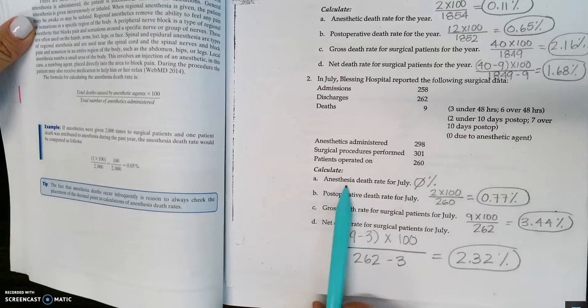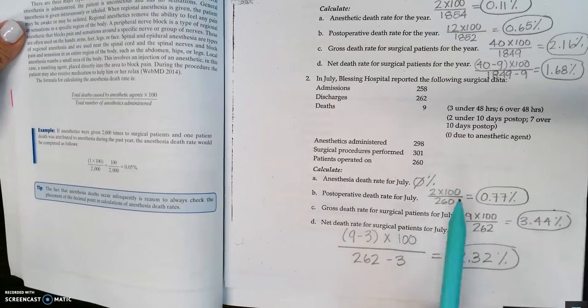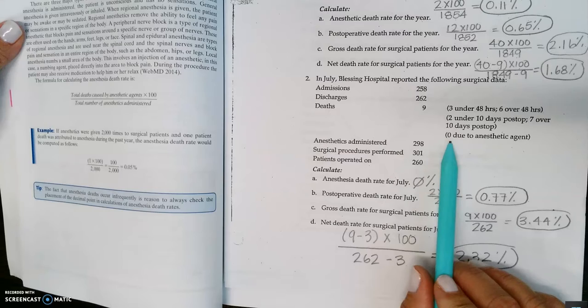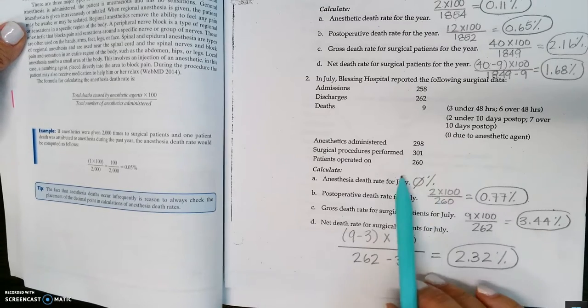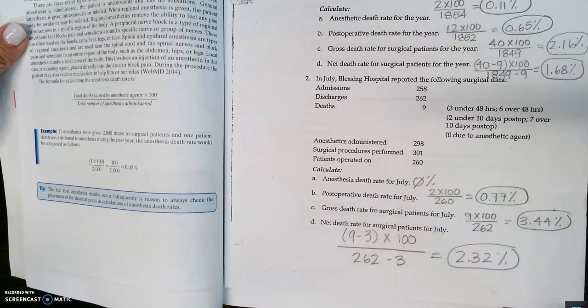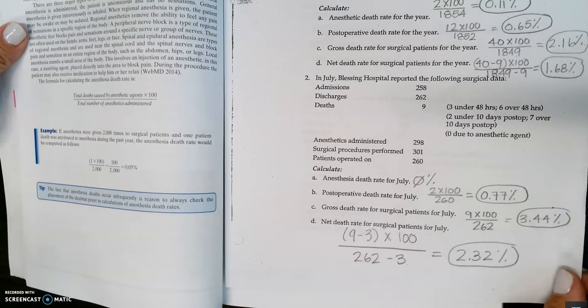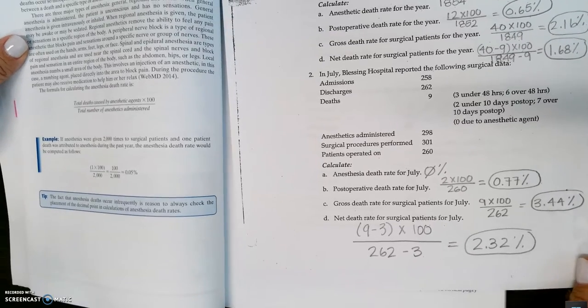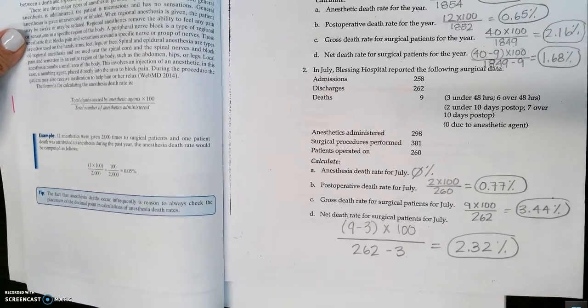So A asks us to calculate the anesthesia death rate, and I have 0%, and that's because we have 0 deaths due to anesthetic agents. So you might have had 0 or left it blank or had 0%. So whatever you put and however it was graded in Moodle, it's 0.